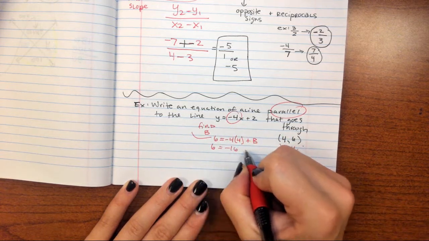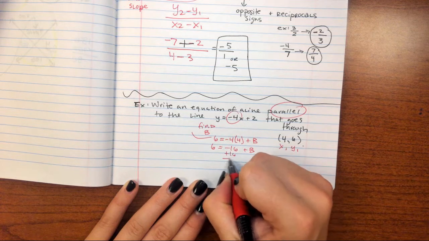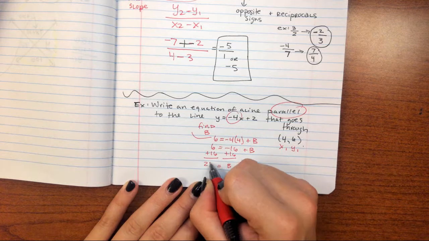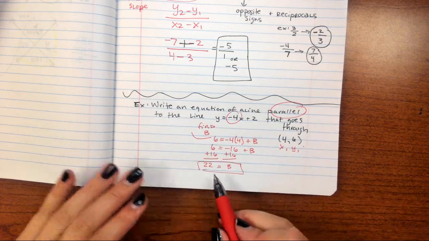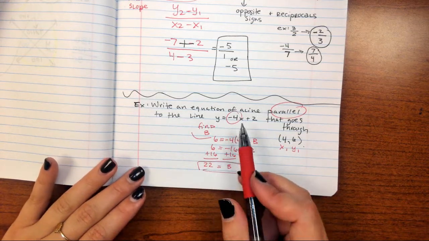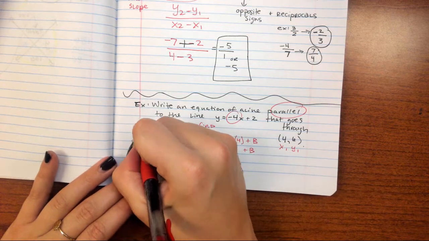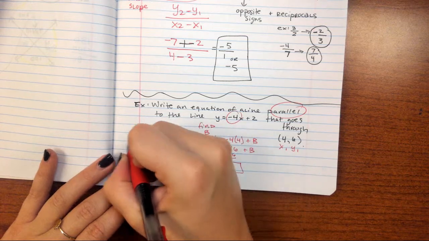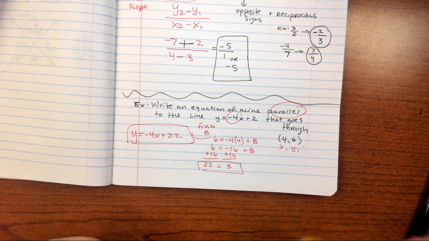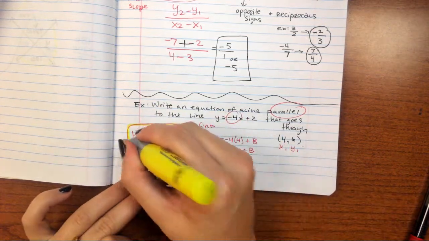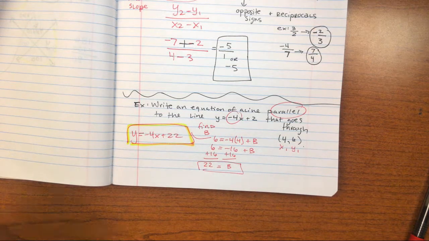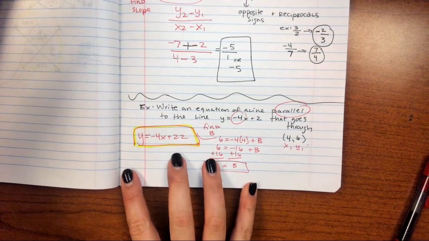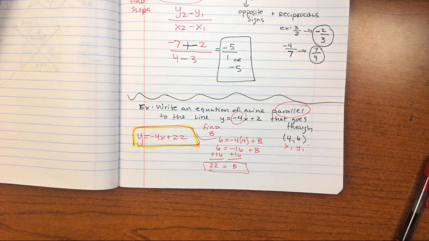6 equals negative 16 plus b. Add 16 to both sides. My answer would be that b equals 22. Final answer, use the new b and keep the slope. So my final answer, y equals negative 4x plus 22. So that would be your review of writing equations of lines using parallel slopes. See your notes for more examples.